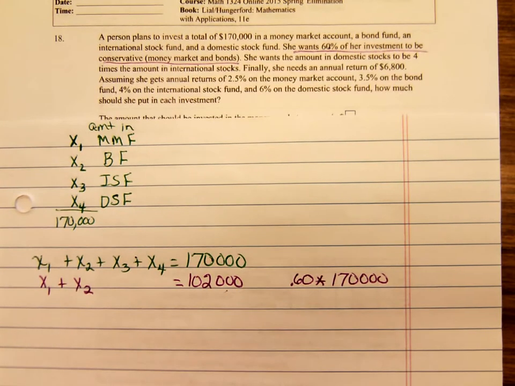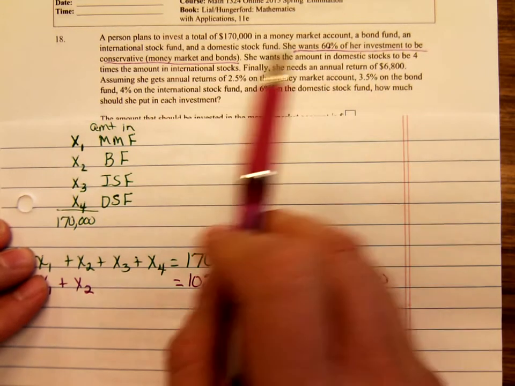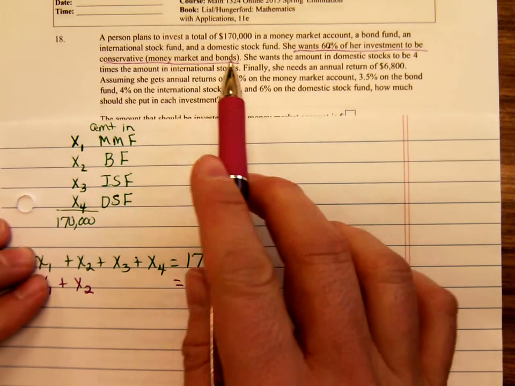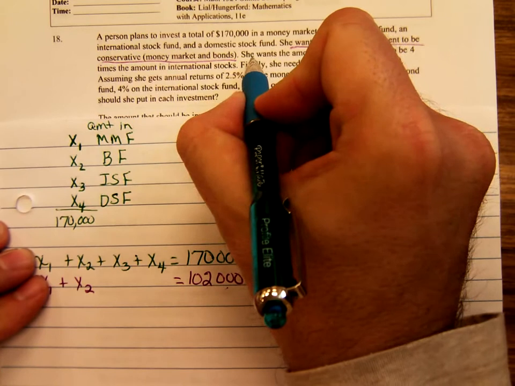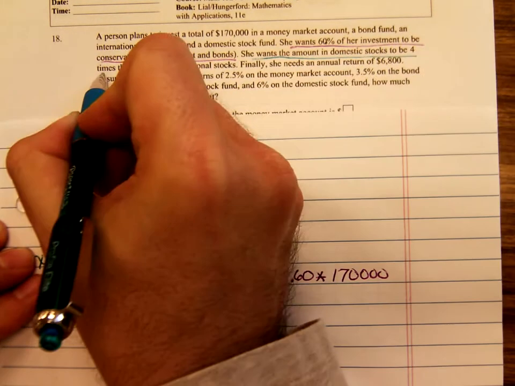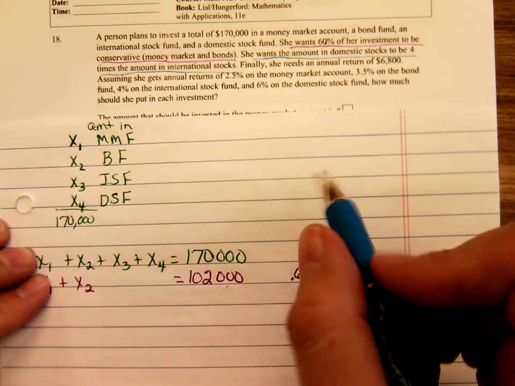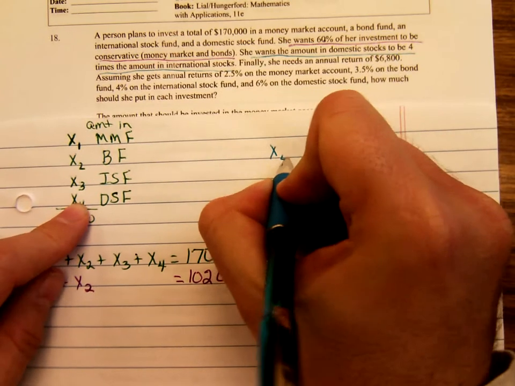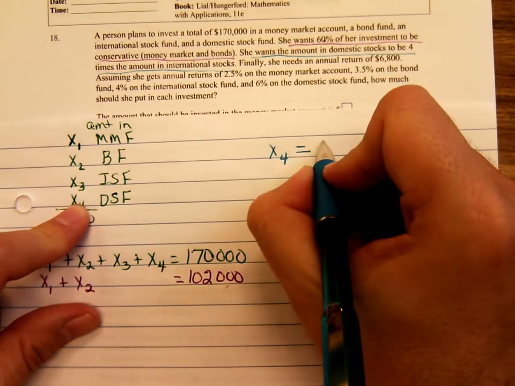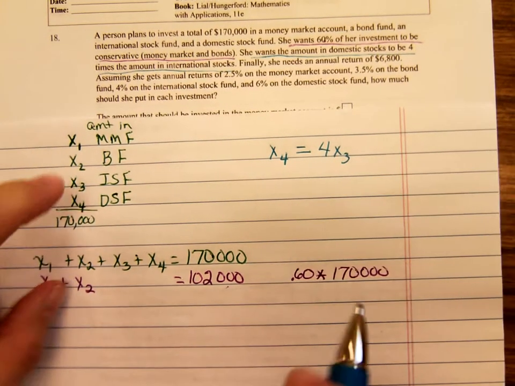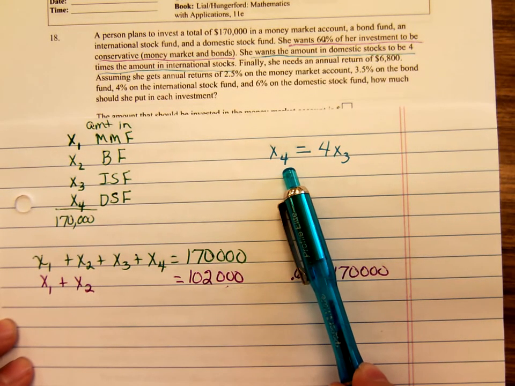She wants the amount in domestic stocks to be 4 times the amount in international stocks. So I'm going to write that in blue. This is going to be the blue equation. She wants the domestic stocks to be equal to 4 times the international stocks. So she wants domestic stocks to have more.